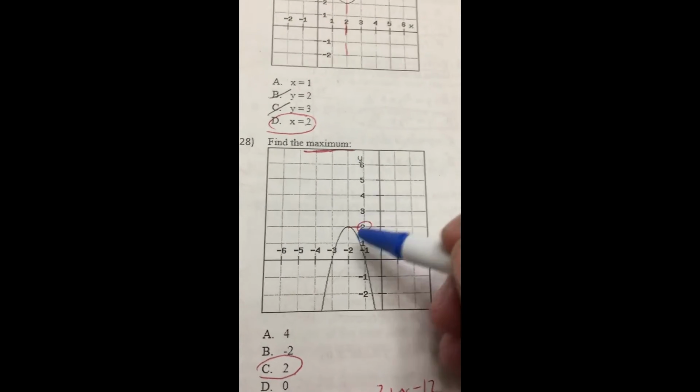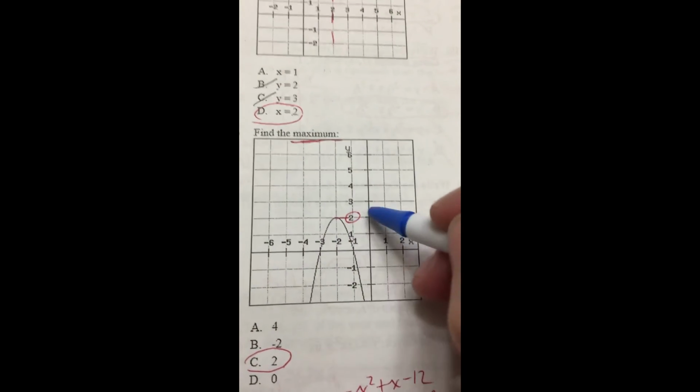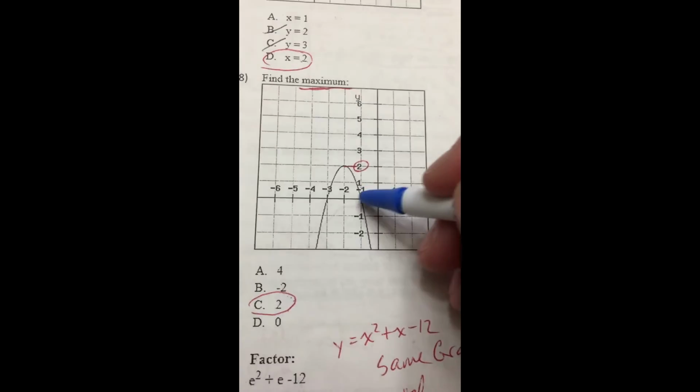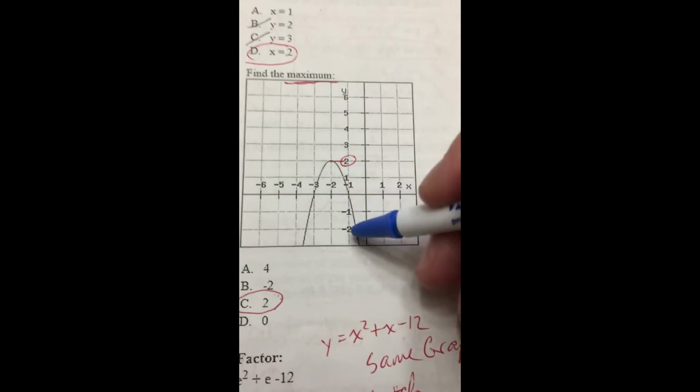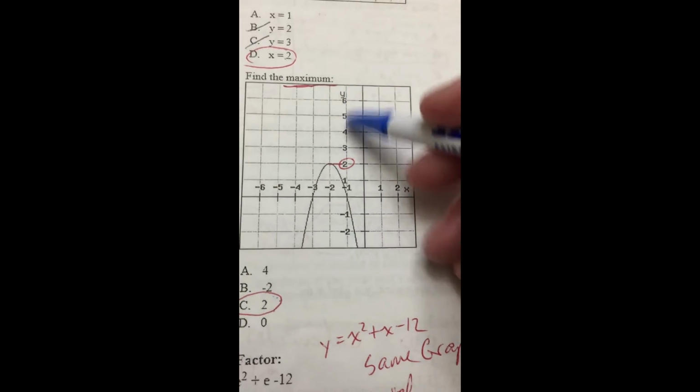Find the maximum. So again, how high it goes. And so I'm going to come straight across to the y-axis and see what that number is, and it's a positive 2. So that's what I want, is how high it went. Do not look at these x numbers, right? Because a lot of people are going to look at this and say negative 2. I want how high it goes, max and min, or up and down on the y-axis.